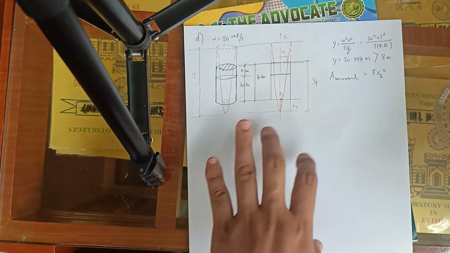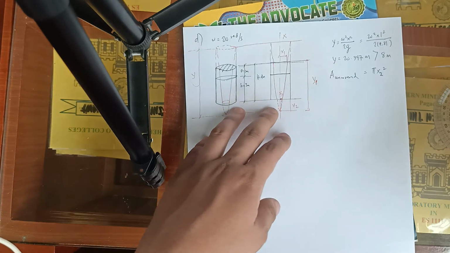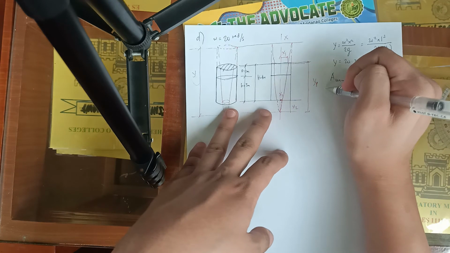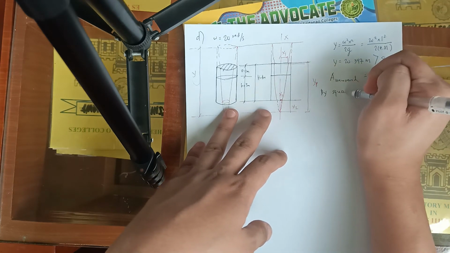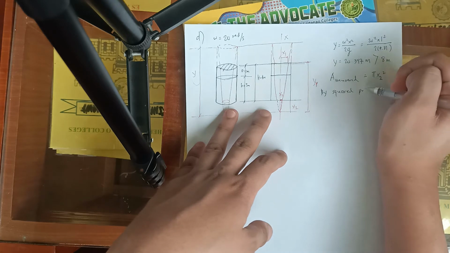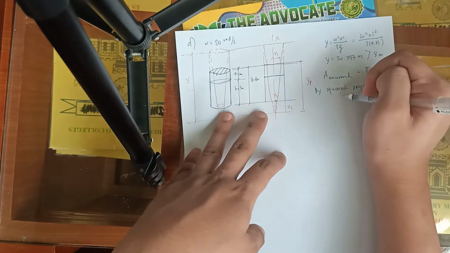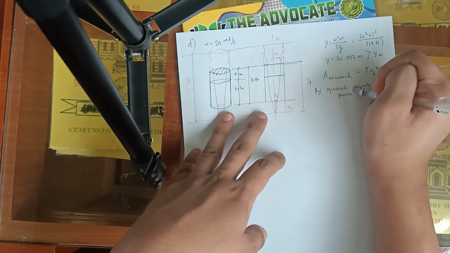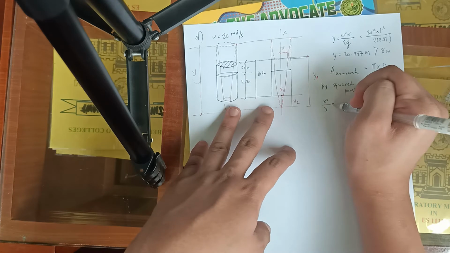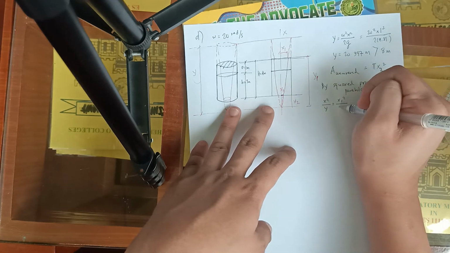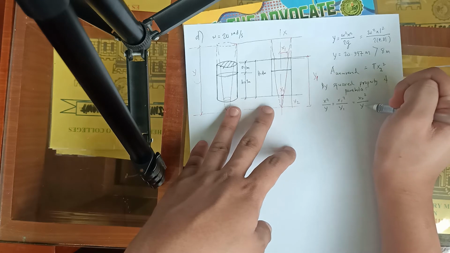To be able to get values for y sub 2, x sub 2, so again, let's use the property of parabola. X squared over y equals x sub 1 squared over y sub 1, equals x sub 2 squared over y sub 2.